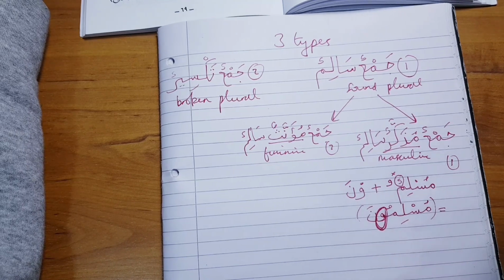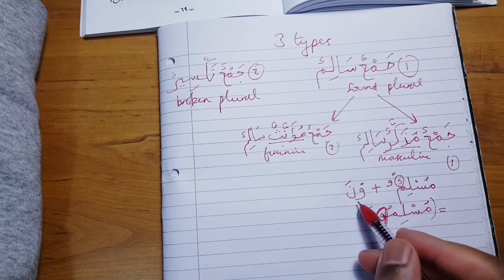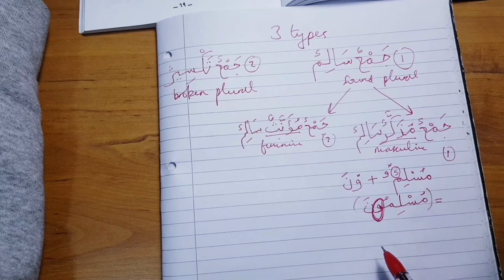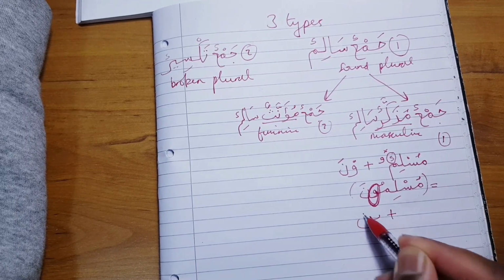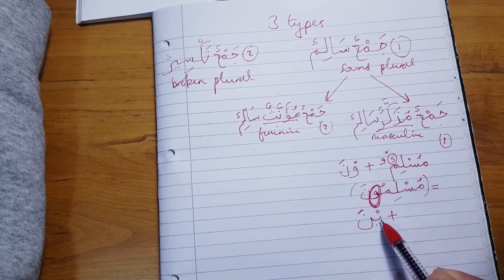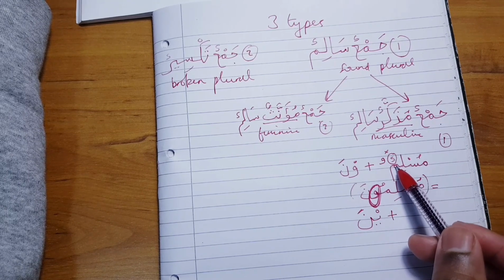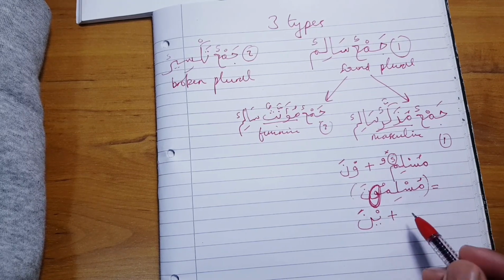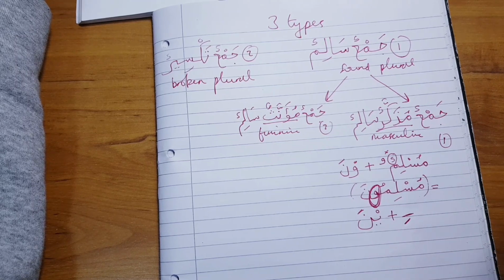Okay. In some books, when they explain the jam' mudhakkar salim, the additions, they say you either add waw and noon, or you add ya and noon. Ya with a sukoon and noon with a fatha. When you add the ya with a sukoon and noon with a fatha, here we said the last letter takes a dhamma. When you add these two, the last letter takes a kasra. You have to add a kasra.